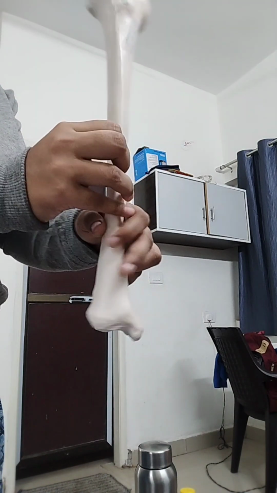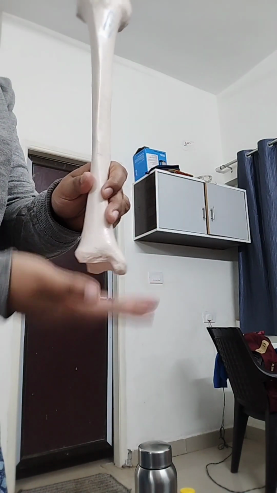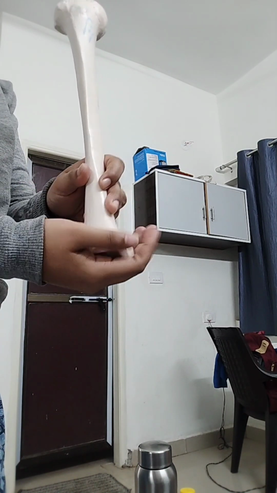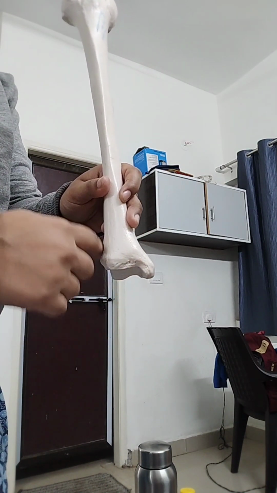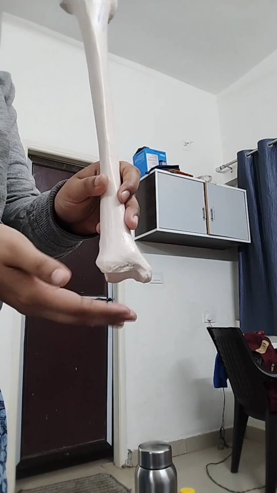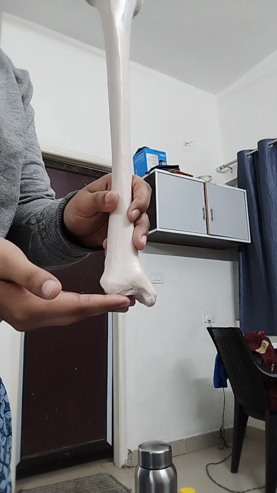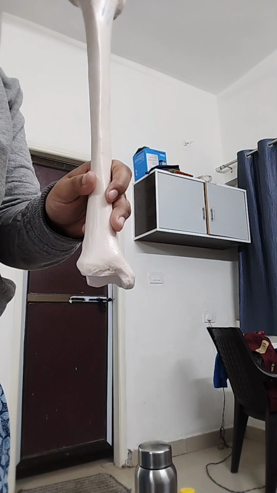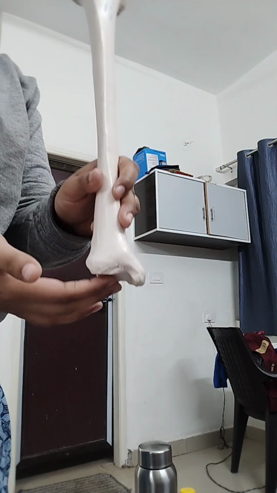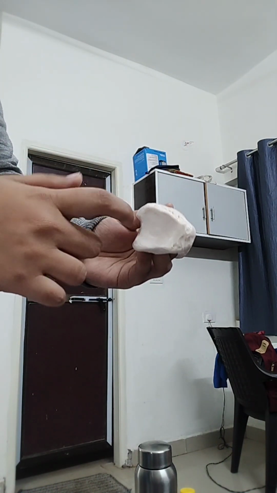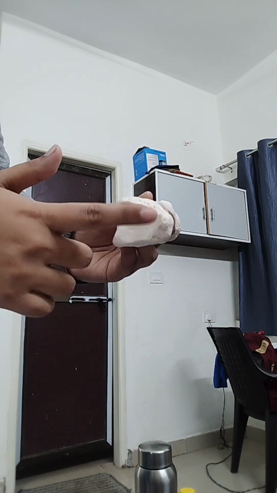Now this is the lower end. We have the medial malleolus. The lower end has five surfaces: medial, lateral, anterior, posterior, and the inferior. The inferior surface articulates with the articular surface of the talus, which is a bone of the foot. Then this is the articular surface of the tibia, the inferior articular surface.